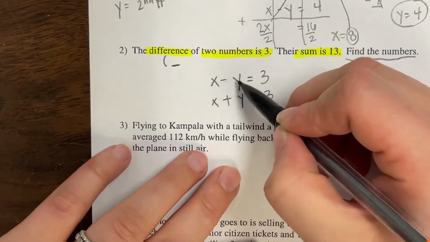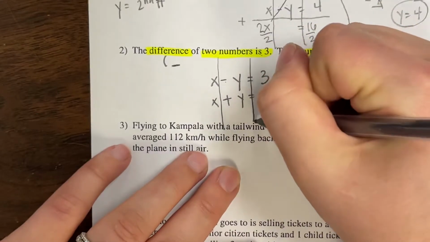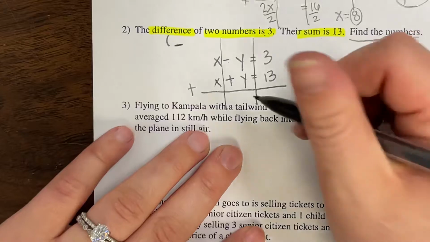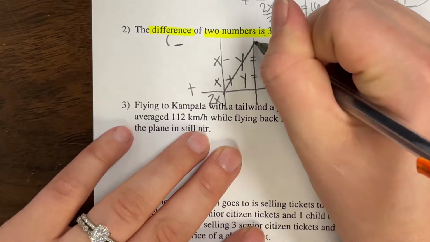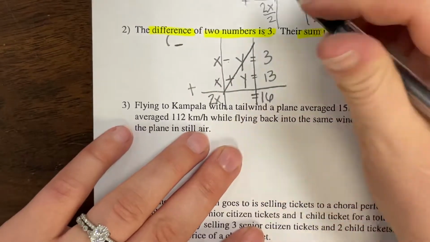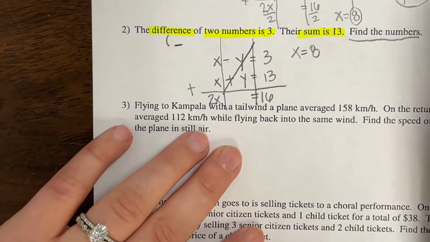Again, I have a minus Y and a plus Y. Those are opposites, so I can do elimination. Add the equations up. I'll get 2X. Those will cancel out. Equals 16. Divide both sides by 2. Again, we'll get X equals 8.